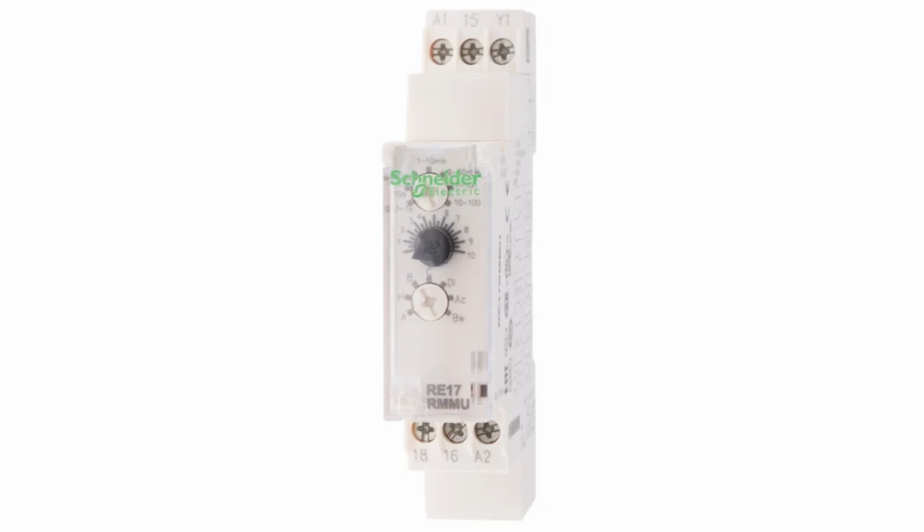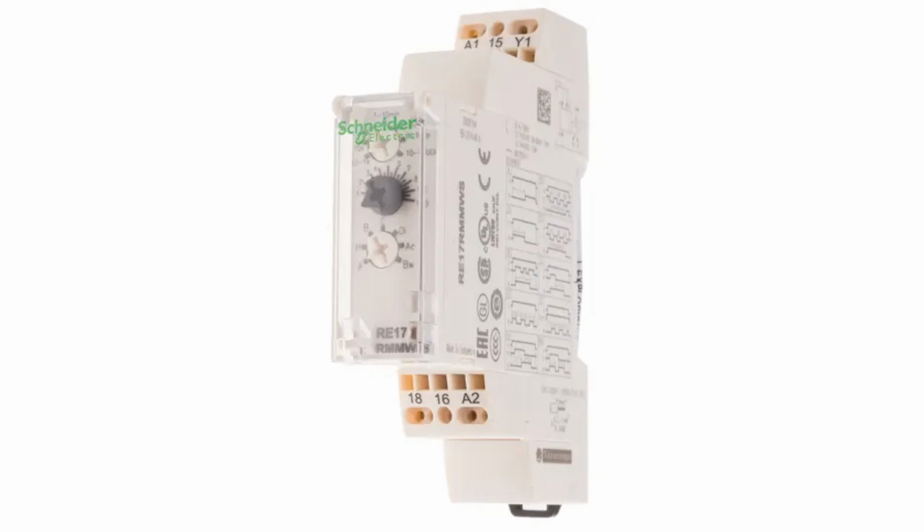Double pole, double throw, DPDT. DPDT time delay relays have two sets of changeover contacts, allowing them to control two separate circuits or loads simultaneously. Each set of contacts operates independently based on the relay's state, providing increased versatility in controlling multiple loads or circuits.